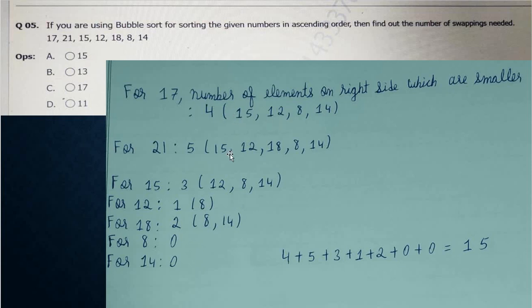Similarly, the numbers on the right side of 21 which are smaller than 21, it is 5. Similarly, for 15, the numbers smaller on its right side it is 3, and they are 12, 8 and 4. For 12 it is 1, for 18 it is 2, for 8 it is 0 and for 14 it is 0. So by adding all the counts of elements which are smaller than the corresponding numbers, we will get our result. So 5 plus 3 plus 4 plus 2 plus 1, which is 15. So for this, the answer is option A.